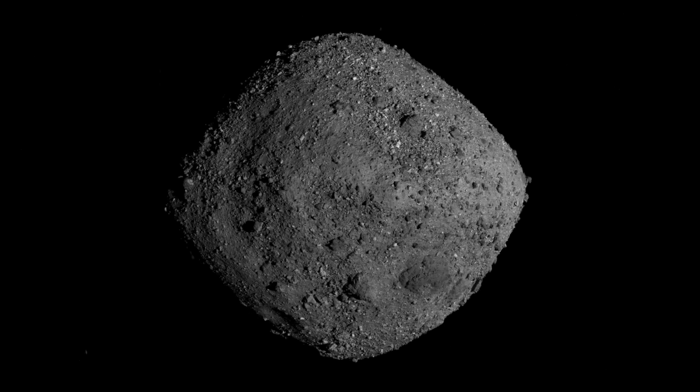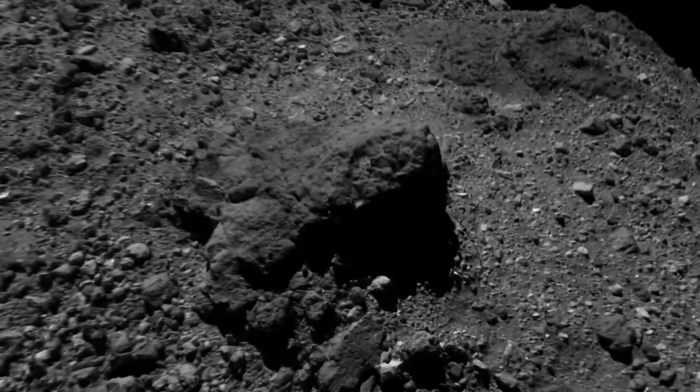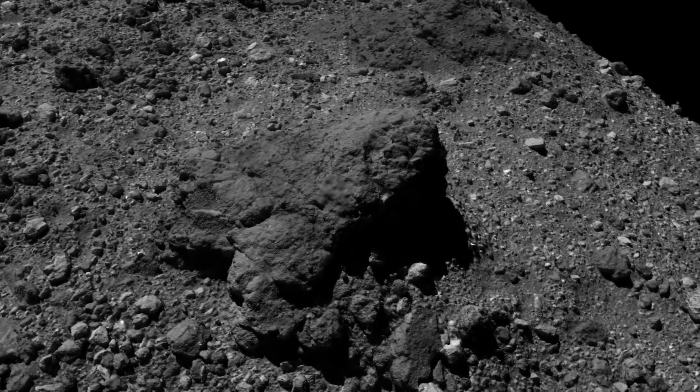This is the real asteroid. So if we zoom all the way in on a boulder, that's the real boulder. That's what it looked like from the perspective of the spacecraft.